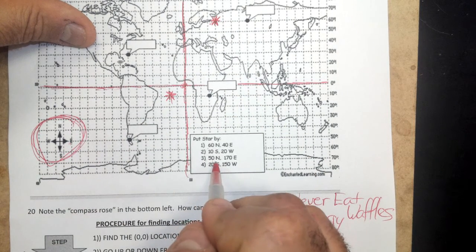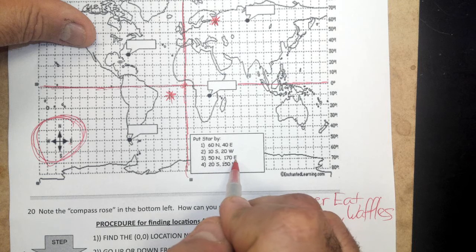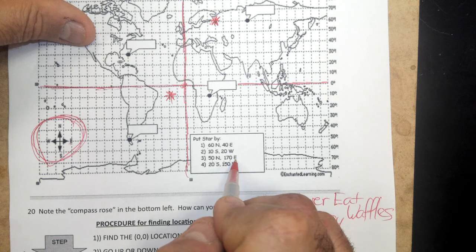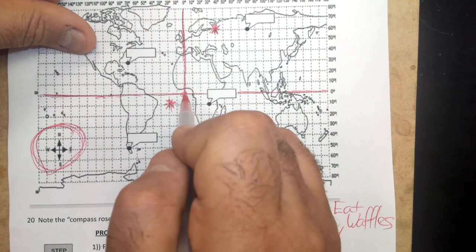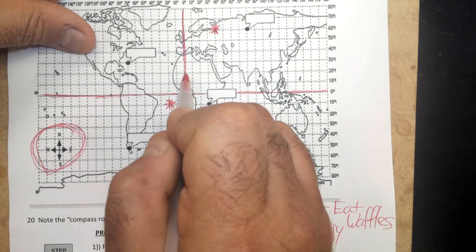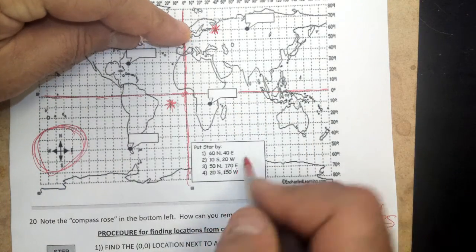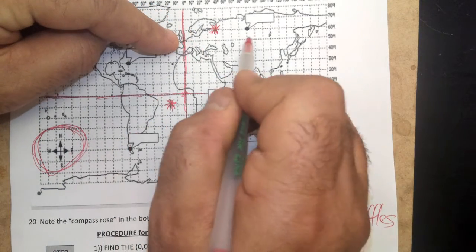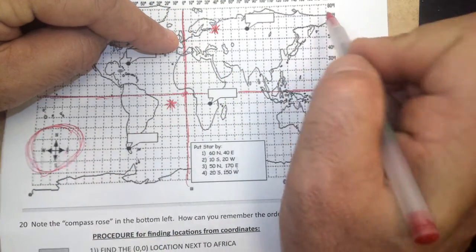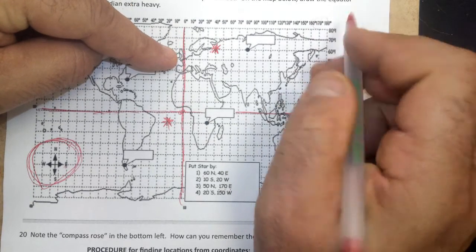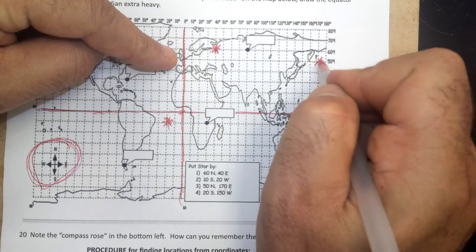Number 3, 50 north, 170 east. Pause the video for a second and try to do that one on your own. Okay, here's the answer now for number 3. 50 north is going to be going up 5 notches. 1, 2, 3, 4, 5. And then we have 170 east. So we're going to go all the way across, almost all the way. At the top here it says 170. So it's going to be right there.